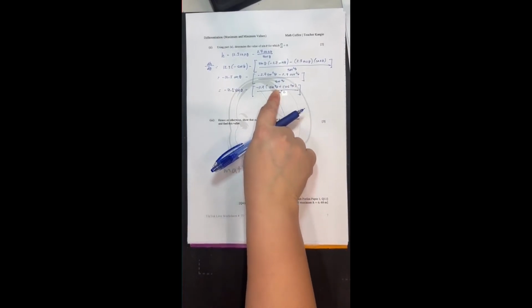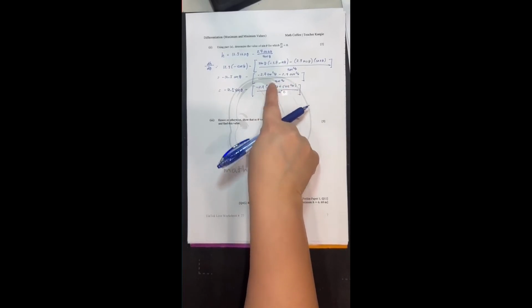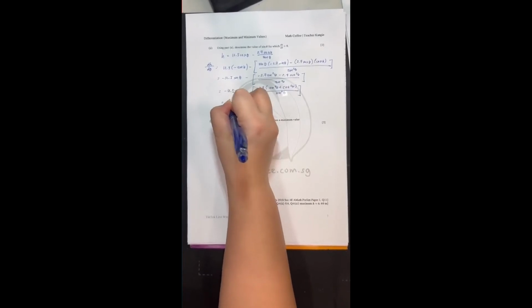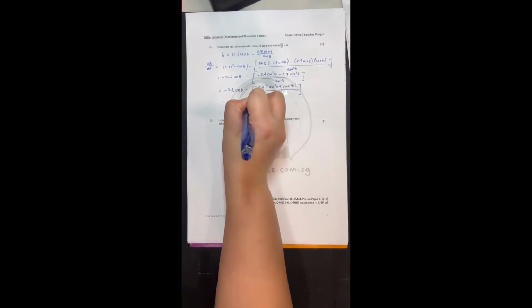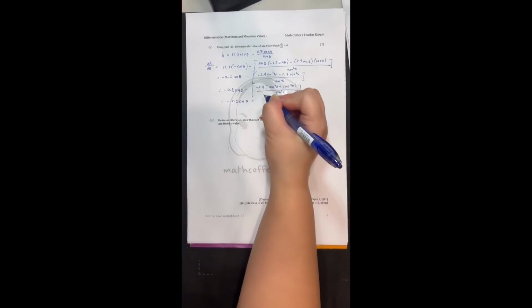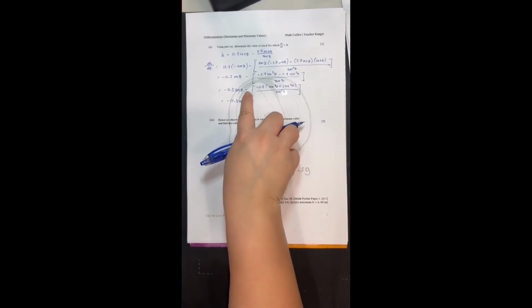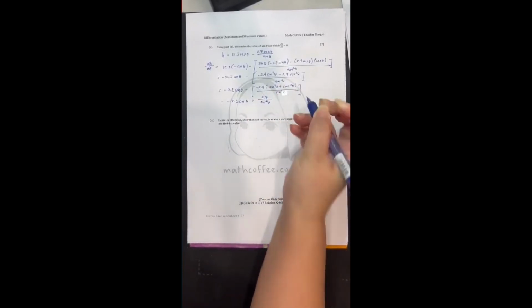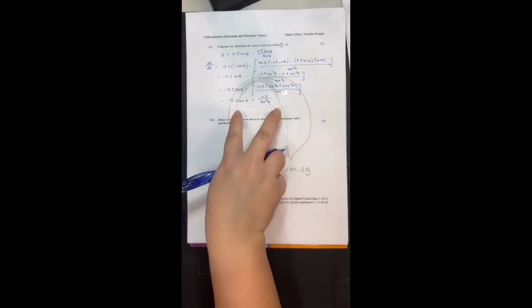You need to know the identity sine square theta plus cosine square theta is 1. So this is 1. In the end, I get minus 12.5 sine theta plus, because I took out the minus, 2.7 over sine square theta. So this is my dh d theta.